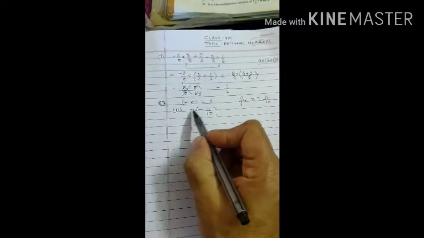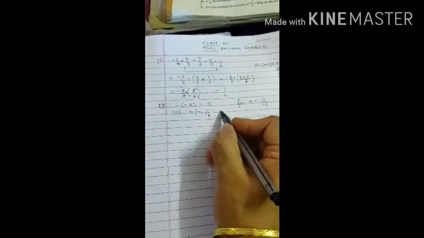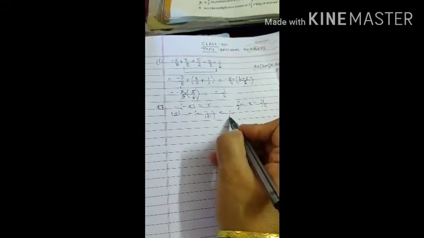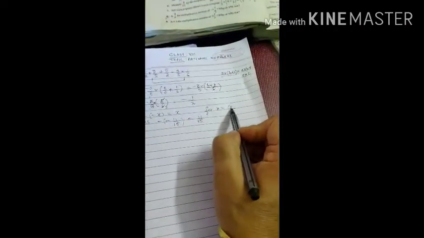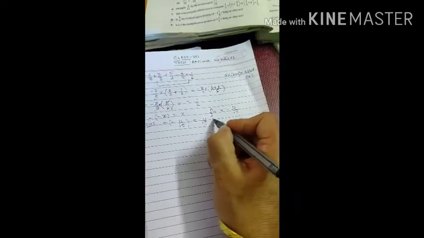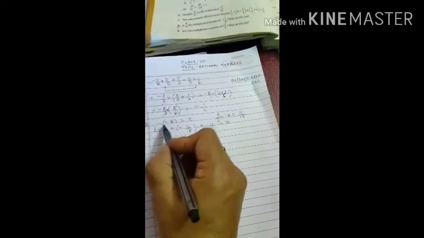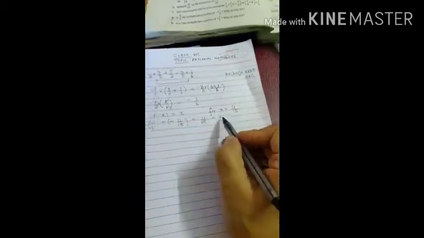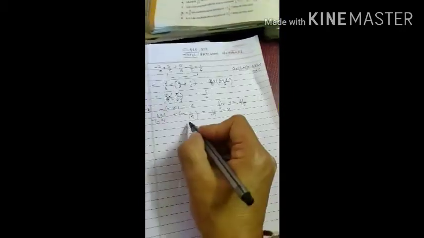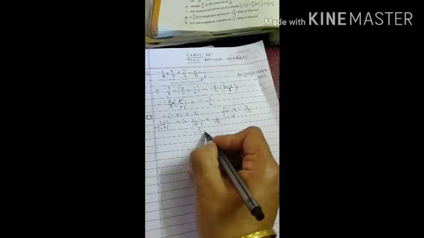Then negative multiplied by negative becomes positive, that is 11 by 15. And 11 by 15 is the given number, so you can write it equal to x. It means you started with this, that is minus of minus x, and it becomes equal to x. So we have proved that minus of minus x equals x.